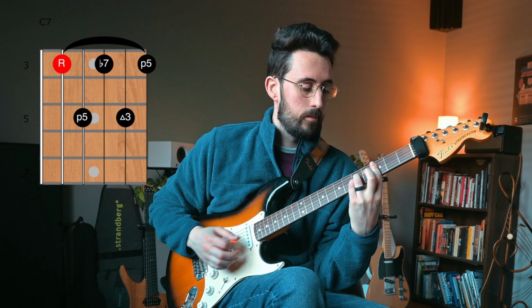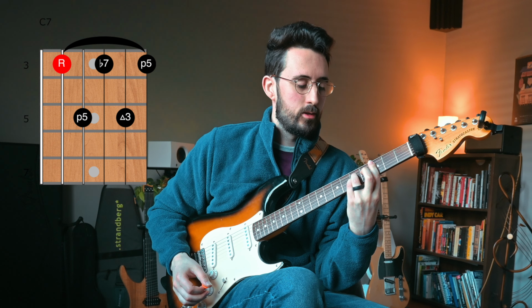So to get it to be the 7th, we want it to be a B note. Well, now we have to use the 1st finger bar. So the 1st finger has to do maybe a little bit more work. Now we're actually barring it for the dominant 7.